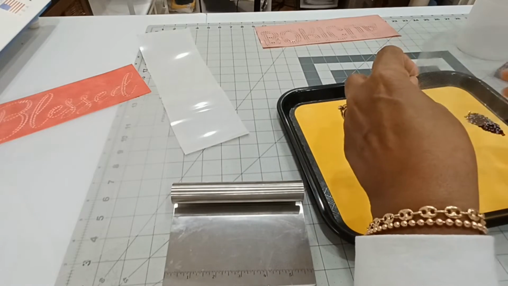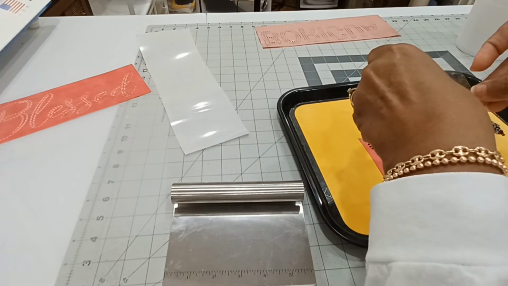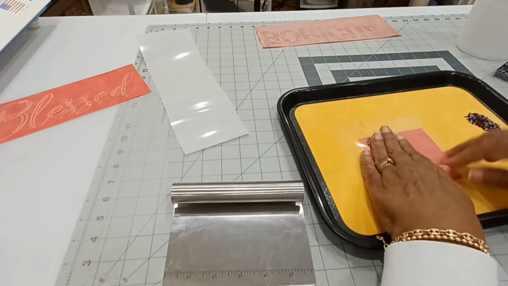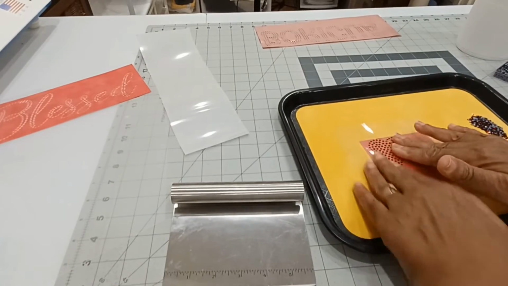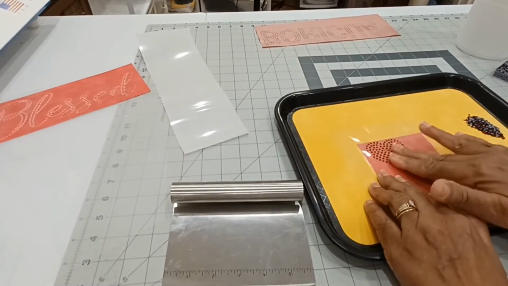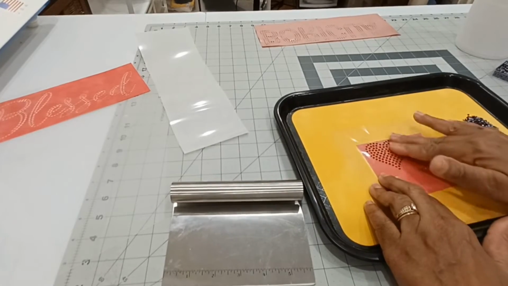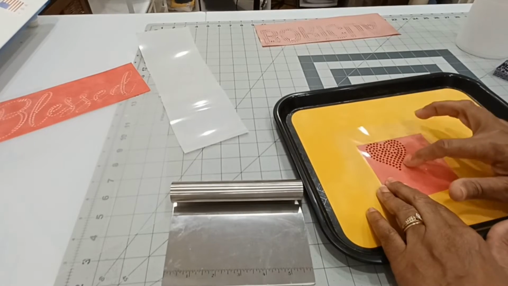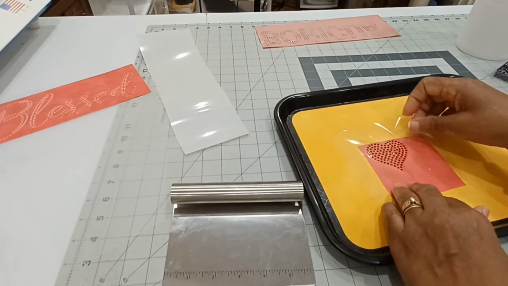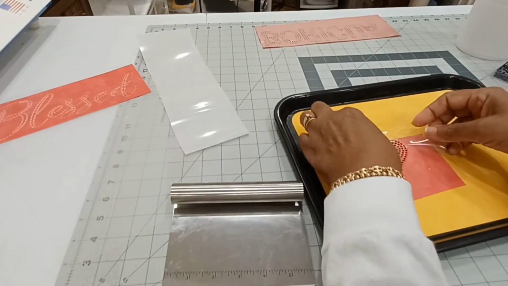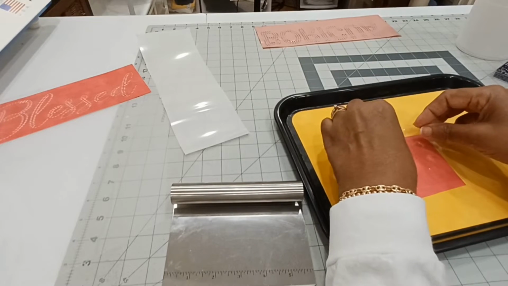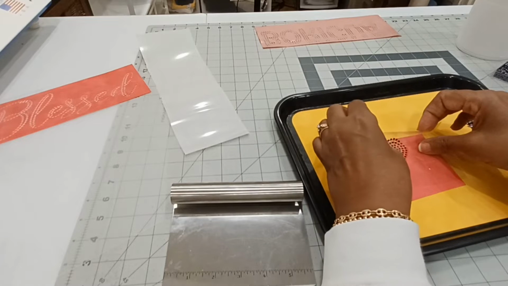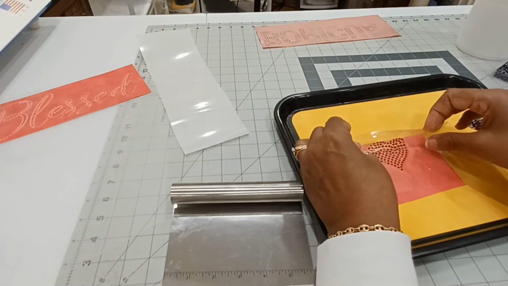So what I'm going to do is fold it, and then I'm going to drop it. Just pick it up. It is coming up nicely.